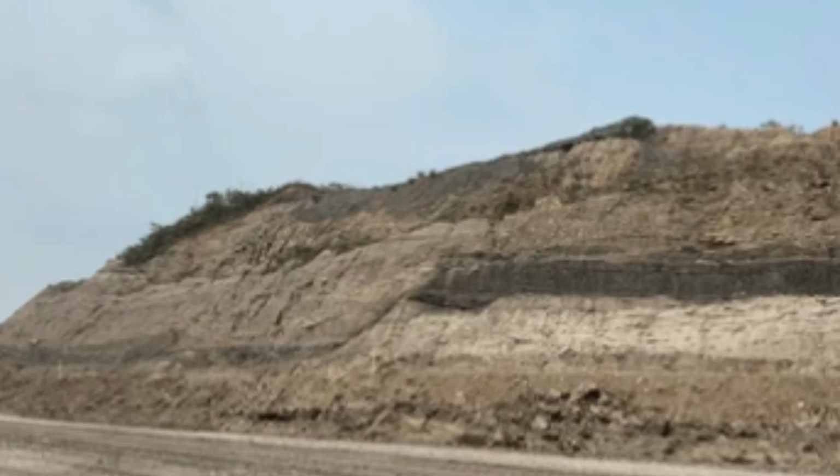Fault mirrors can vary in size and scale, ranging from microscopic features observed under a microscope to large, exposed surfaces that are visible in outcrops and cliffs. In some cases, fault mirrors may be associated with other structures, such as slickensides, which are linear grooves or striations on the fault surface caused by the movement of rocks past each other. Overall, fault mirrors are valuable geological features that provide important clues about the dynamic processes that have shaped the Earth's crust and contribute to our understanding of plate tectonics, seismic activity, and the formation of geological structures.